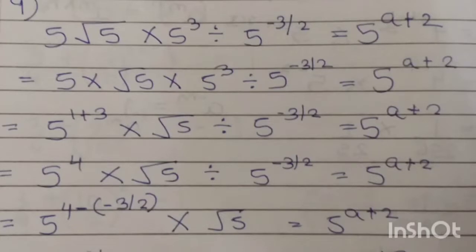So it is 5 into square root of 5 into 5 to the power 3 divided by 5 to the power minus 3 by 2 equal to 5 to the power a plus 2. Now just reordering the sequence, 5 into 5 to the power 3. By the product law we can add their exponents. So it will be 5 to the power 1 plus 3 multiplied by root of 5 divided by 5 to the power minus 3 by 2 equal to 5 to the power a plus 2. Now 5 to the power 4 divided by 5 to the power minus 3 by 2.